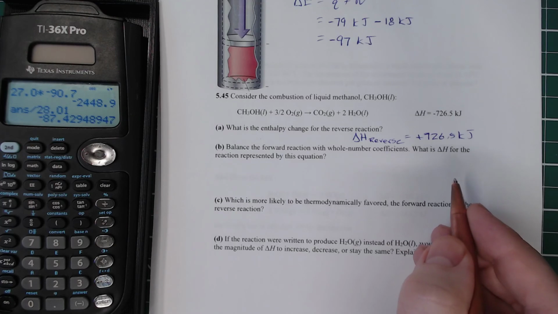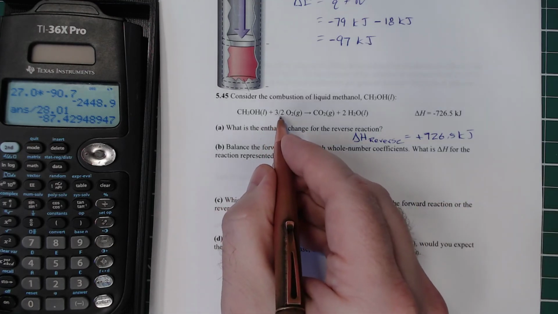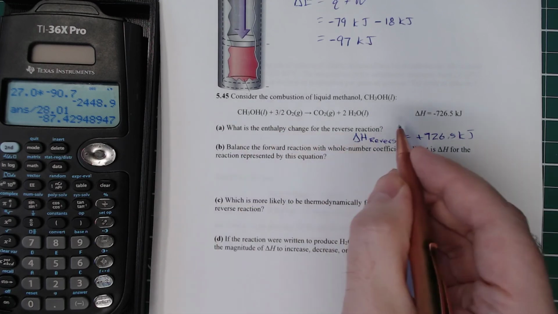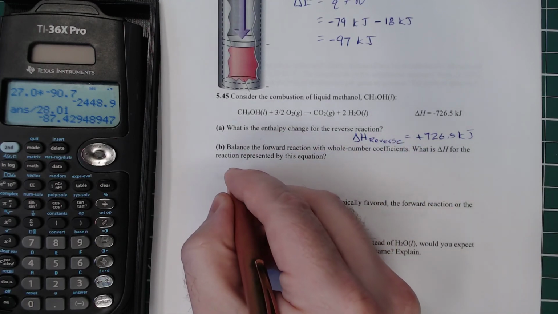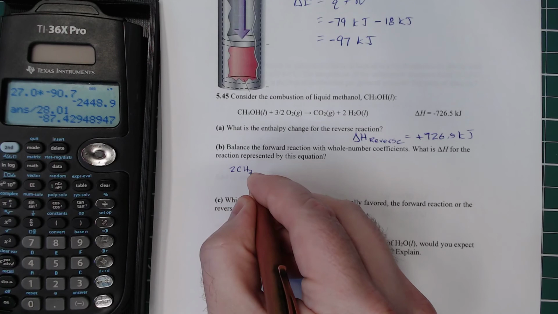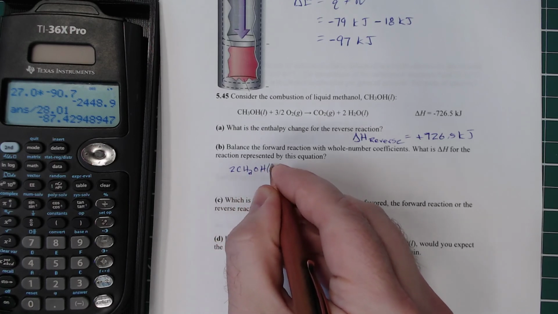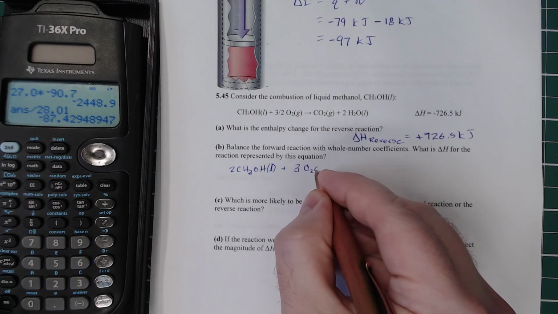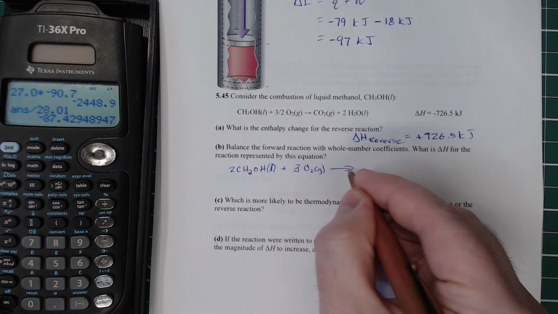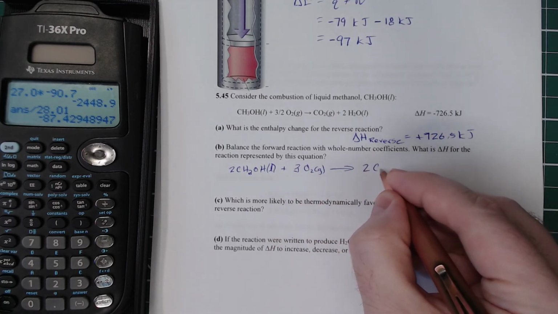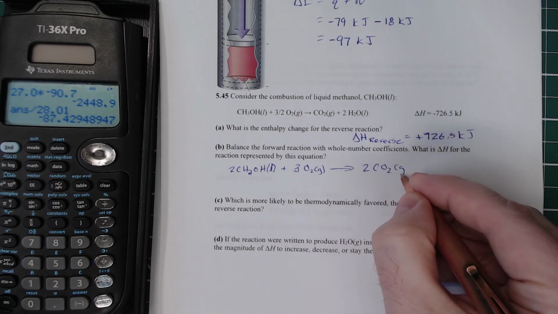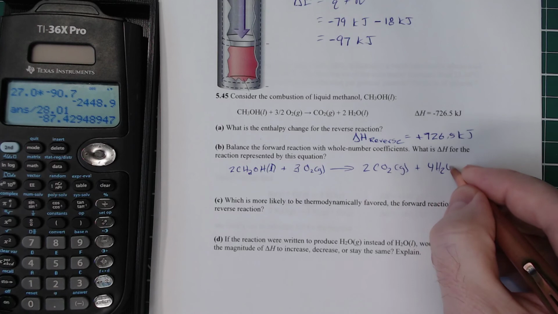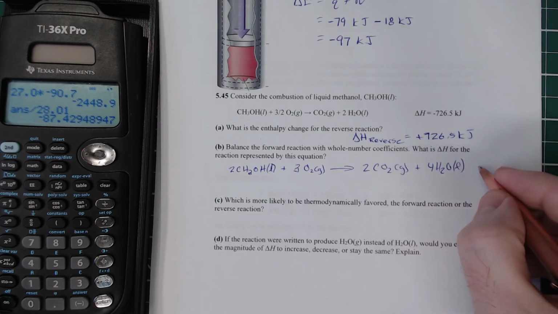So let's take that reaction, and to get rid of this fraction, we're going to multiply everything through by 2. So we'll end up with 2 CH3OH liquid plus 3 O2 gas, giving 2 CO2 gas and 4 H2O liquid.